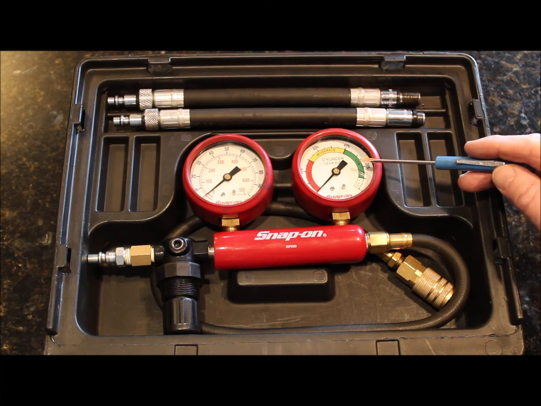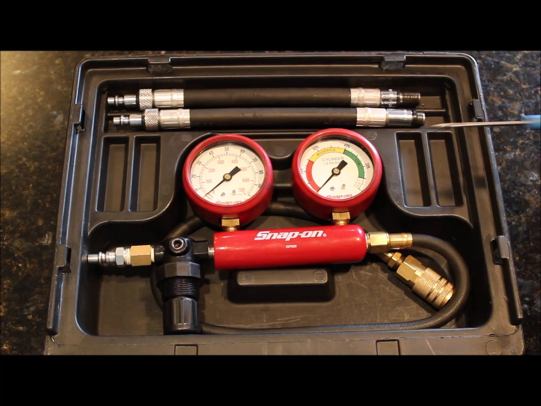I'm telling you, if you have a cylinder with 35% leakage, that's not normal. So if I did a cylinder leakage test, even though that was in the green, if I'm much over 10, I'm going to start thinking I have some sort of a problem with that cylinder. So the way this gauge is labeled, I don't necessarily care for.